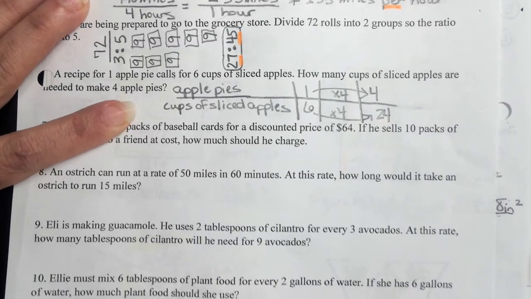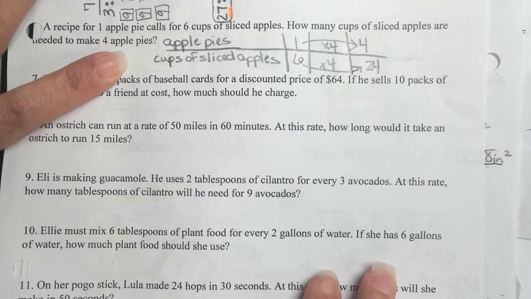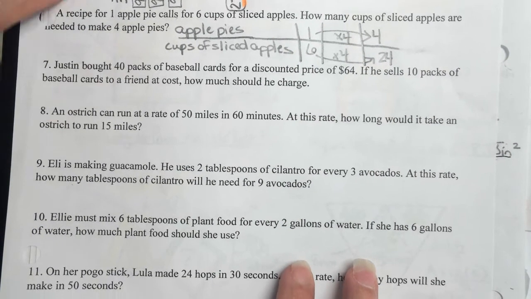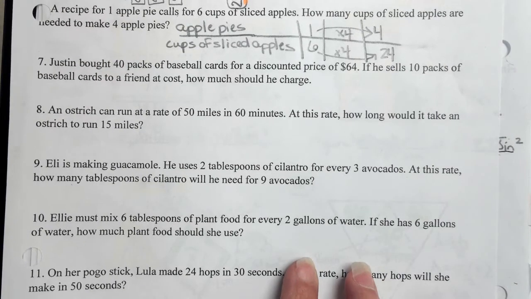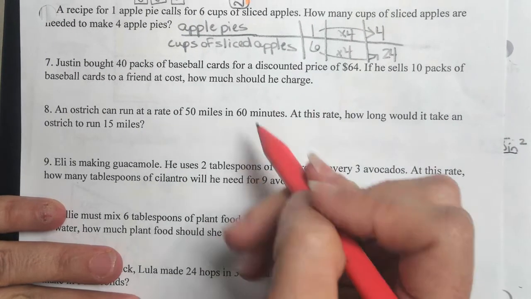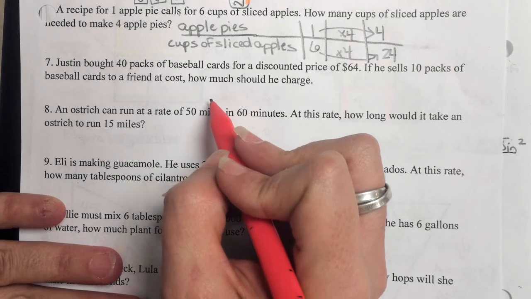I'm gonna kind of leave it there. Just leave it. Let it go. I'm not gonna make you write a description just because I want to make sure we get it done in class. Because I know y'all got other stuff to study for. Okay, number 7.